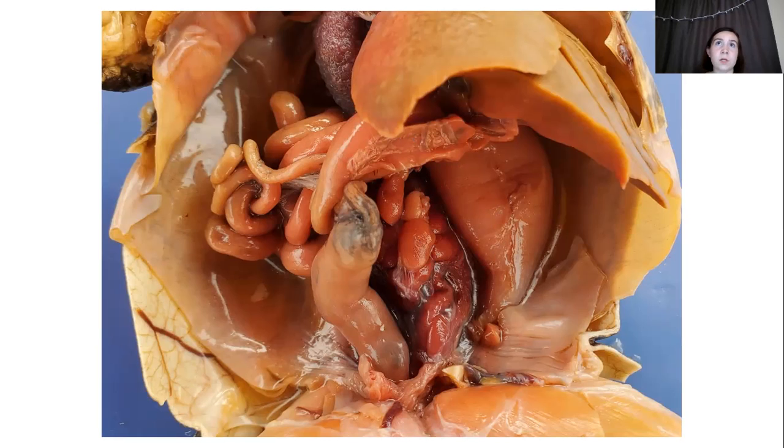The small intestine, actually, this is interesting. For humans, the small intestine is normally where the nutrients are absorbed, but for a frog, it's in the large intestine.